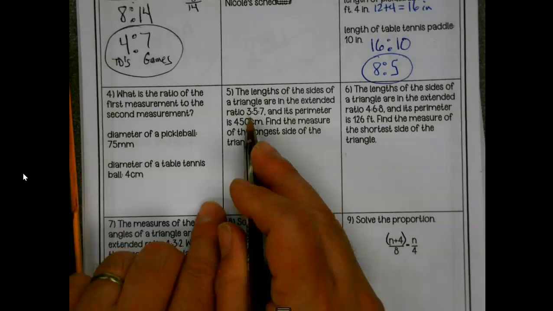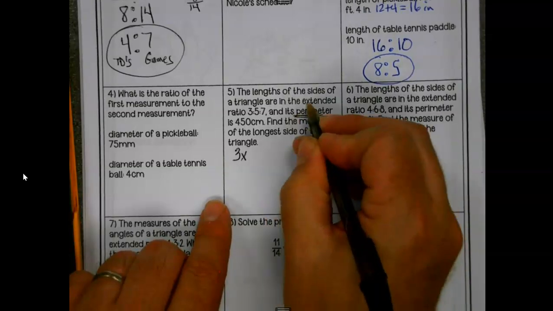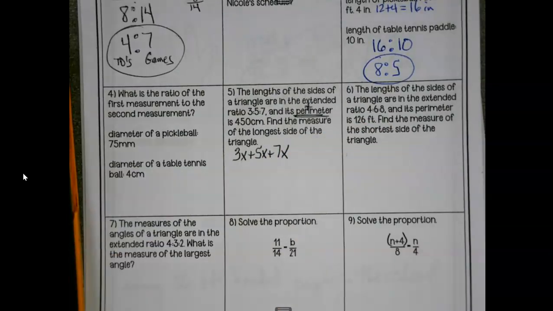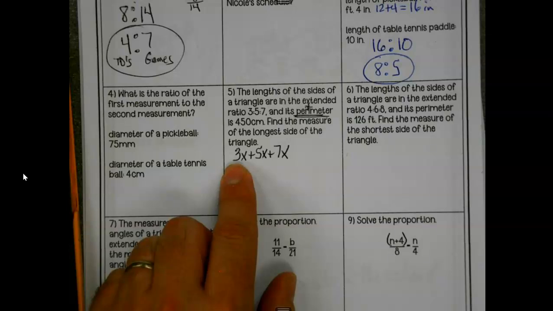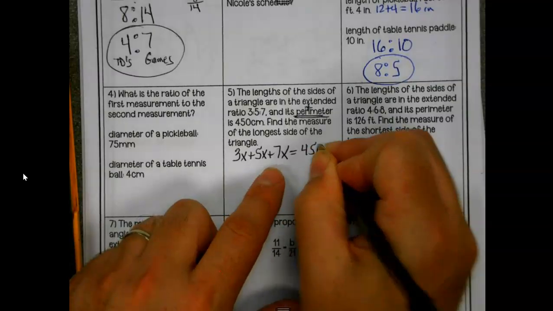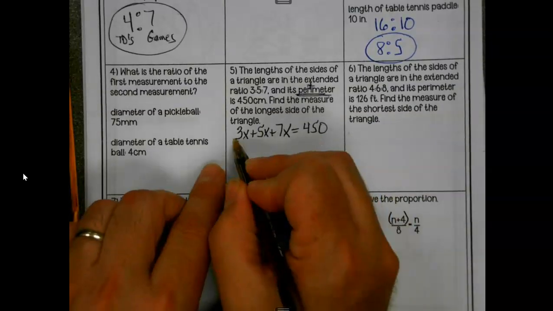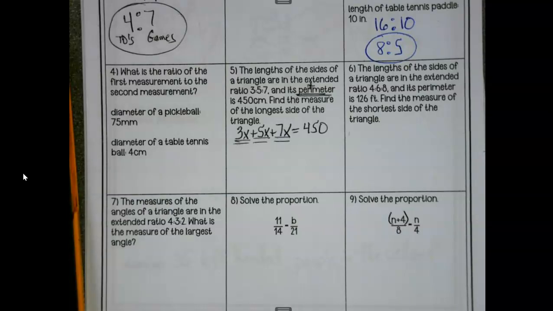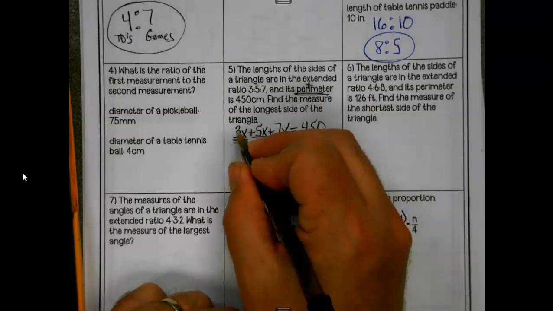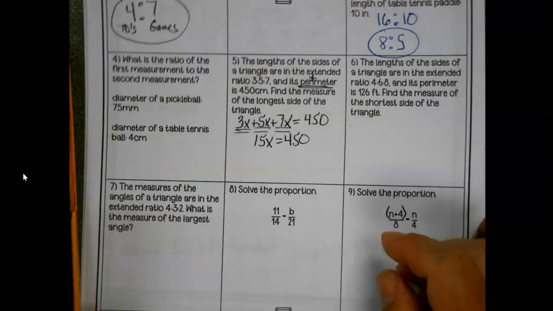Okay, so yesterday we put x's with each of these, and we know that perimeter is add. So my 3 sides of my triangle would be 3x, 5x, and 7x. And they add up to 450. And all those x's, all those sides are like terms, so we can go ahead and put them together or add them. No opposites this time. So 3 and 5 is 8, and 7 is 15. And let's see here.